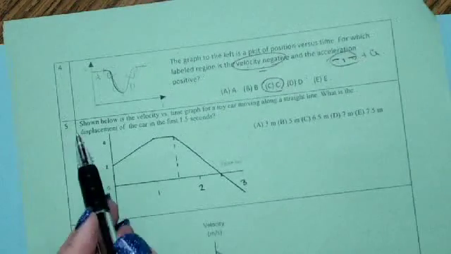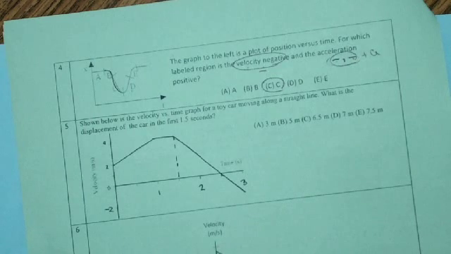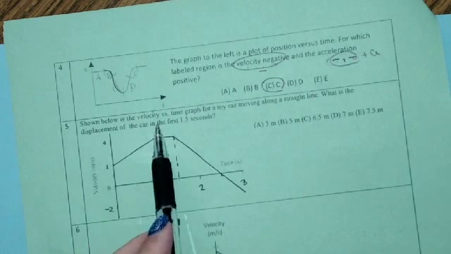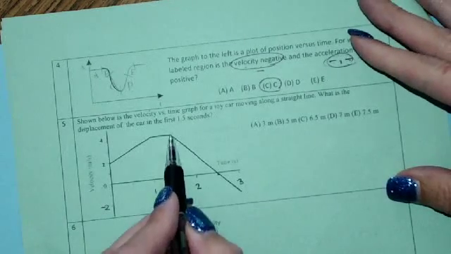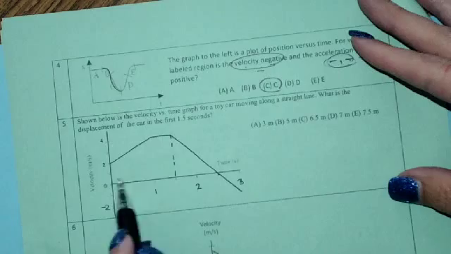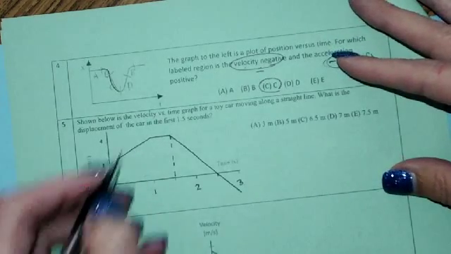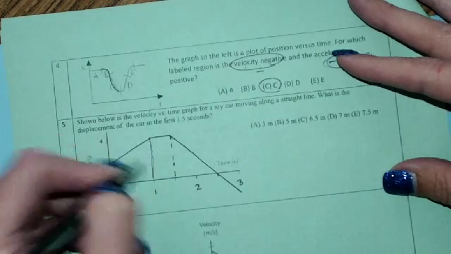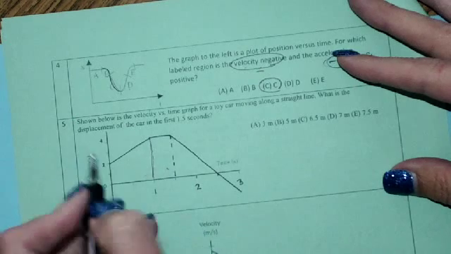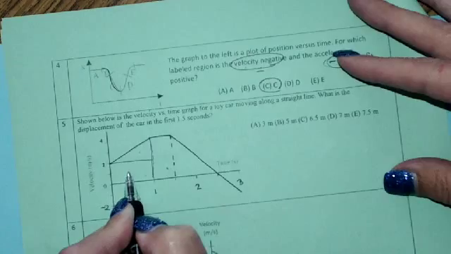Okay, number 5. Shown below is the velocity versus time graph for a toy car moving in a straight line. What is the displacement of the car in the first 1.5 seconds? So here's 1.5 seconds. I've got to find the area of all of this. Okay, that's quite a feat here because I don't know any equation for that. So I'm going to find the area of this rectangle, and then I'm going to add it to the area of this triangle, and then the area of this rectangle.